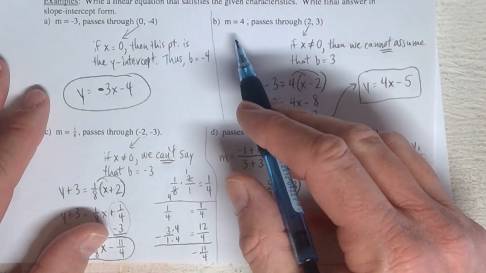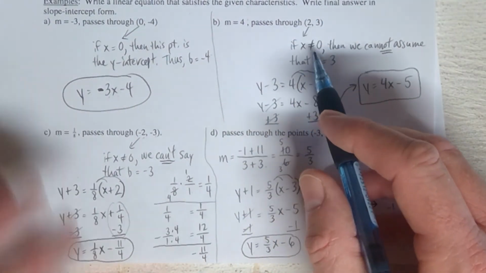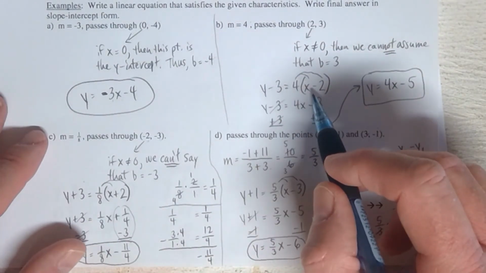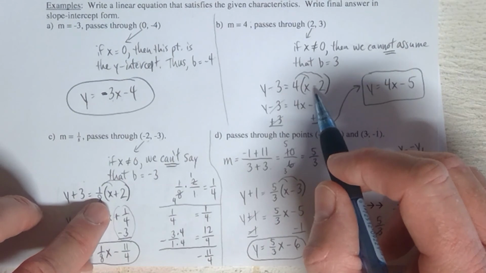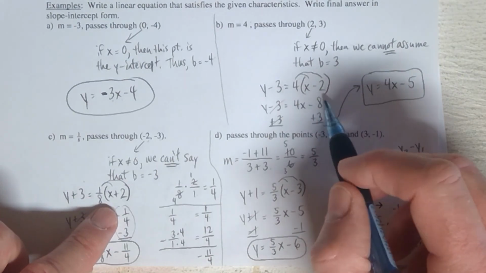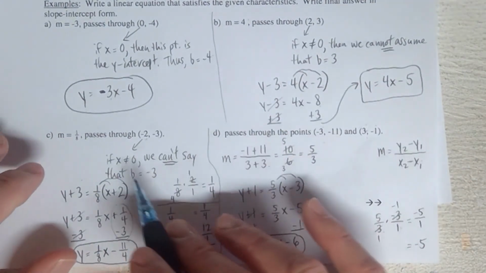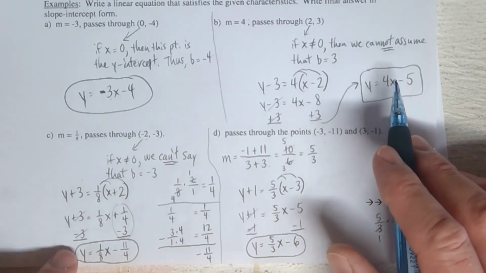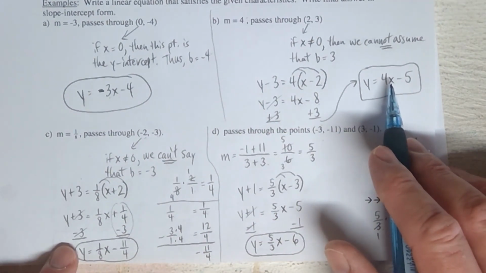But if you know the slope and a point that's not the y-intercept, because x is not equal to 0, then you use the secondary formula here, the point-slope form that we looked at the top of the page here with the bracket. Okay, and we did that in both of these two problems here. Make sure that the problem ends up in slope-intercept form here at the end.